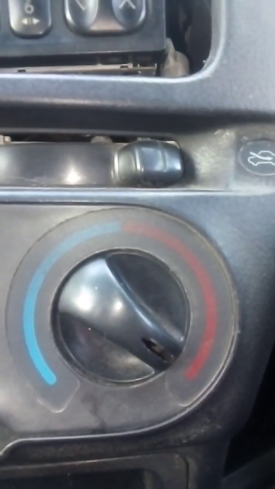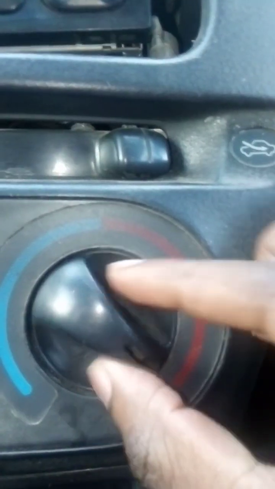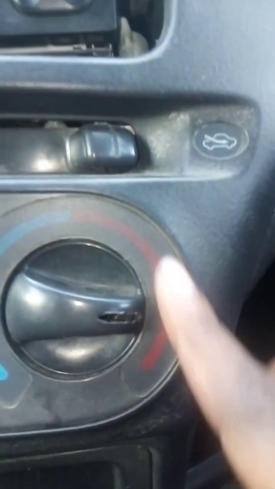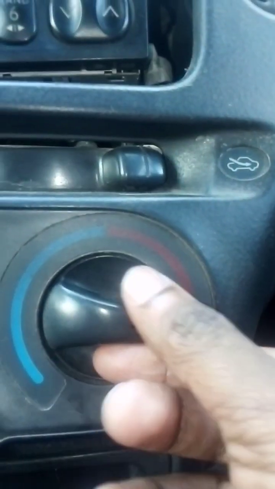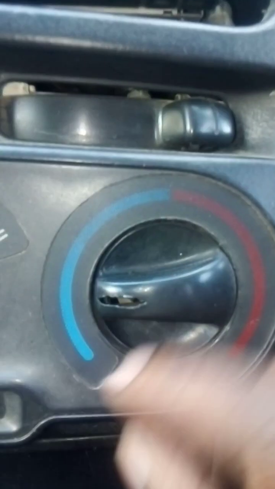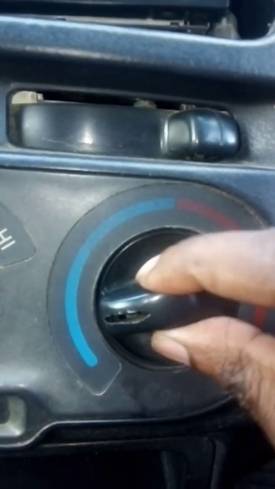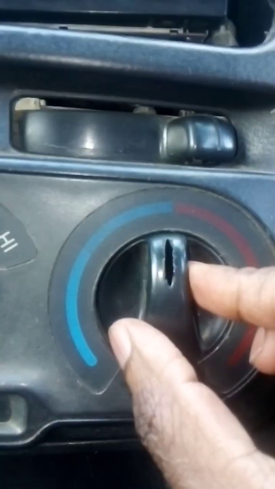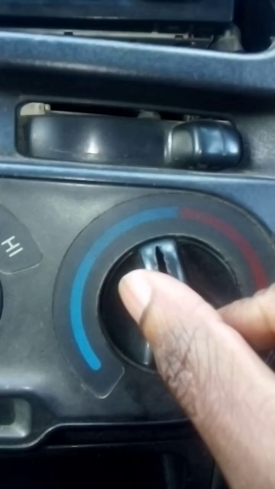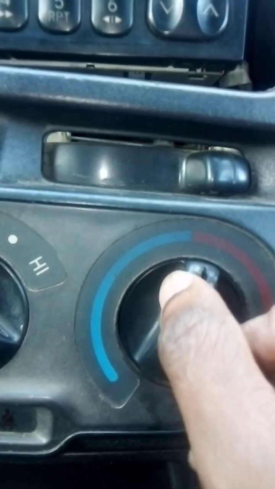Then you come here. If it is very cold and you want some warm air, you turn it towards the red part, meaning hot, to give you hot air. Blue means cold air, so you can turn it the way you want. If you want not very cold but a bit cold, you can adjust it the way you want.